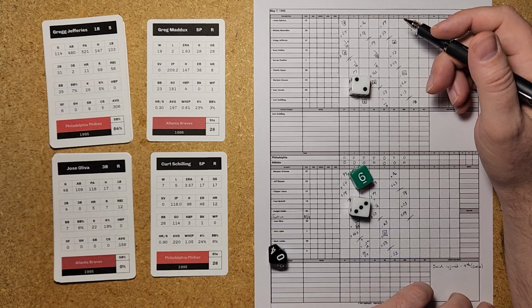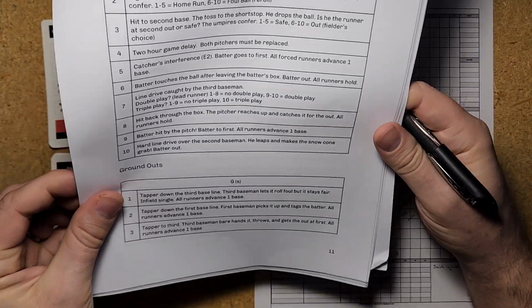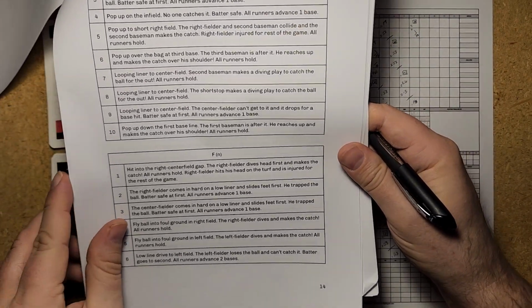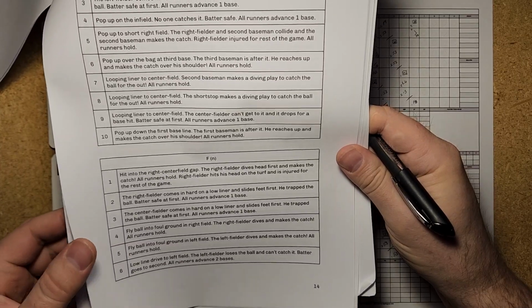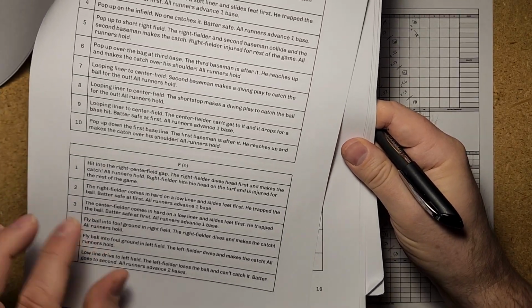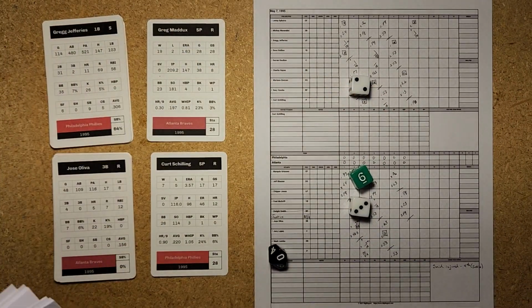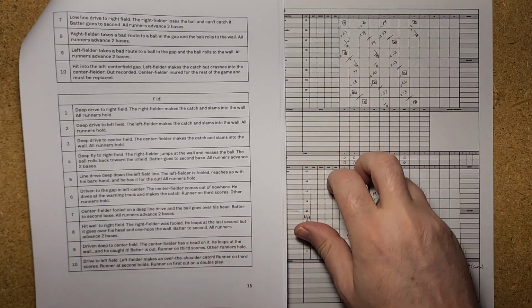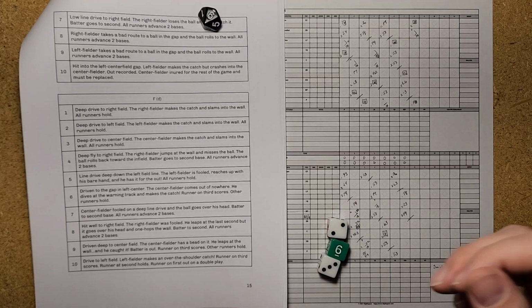Maddux with the pitch. A 23 will be a deep drive, and that's going to be a rare play, deep drive. This could be a game changer. So let's see what happens on it. Boy, the pages are all stuck together. Alright, so on this deep drive, what happens? Hopefully a 1 or a 2. That'd be great.